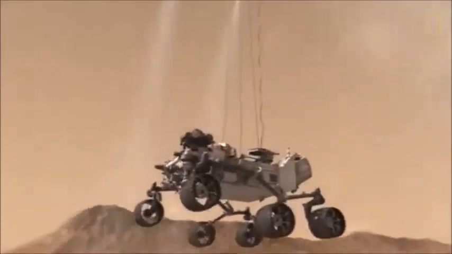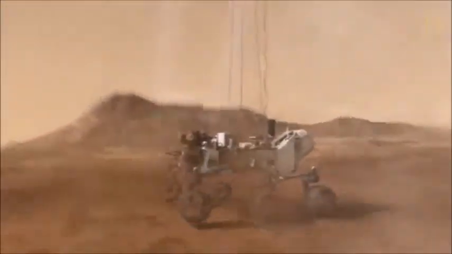Mars cannot sustain life today because of its dry, thin atmosphere. However, there is evidence that suggests there is water underneath the planet's crust and hot springs on its surface.